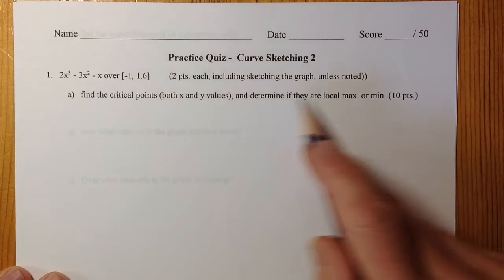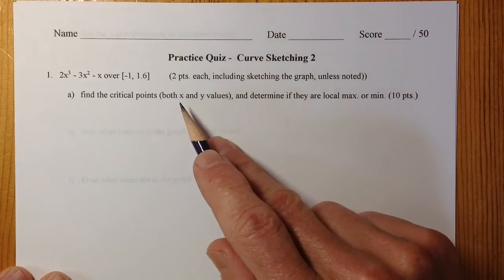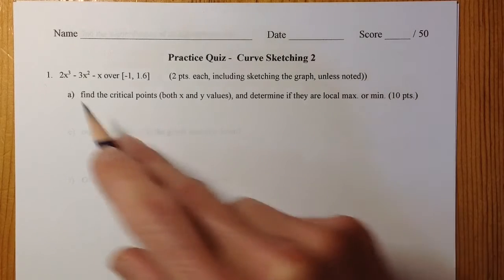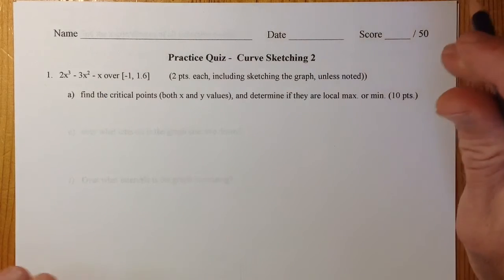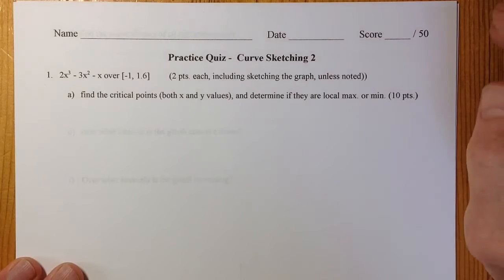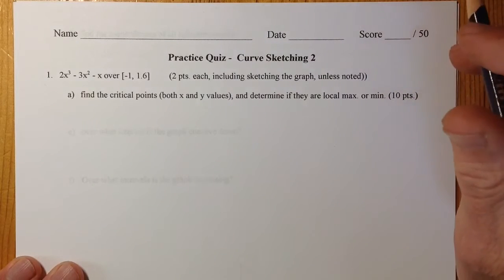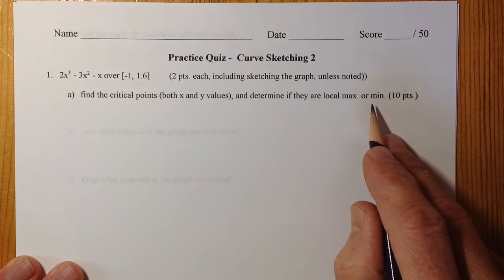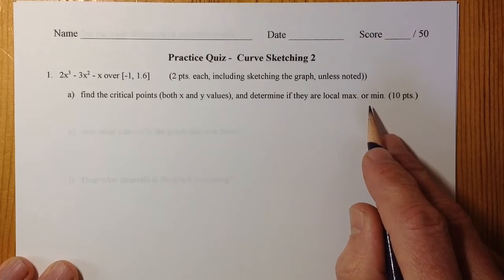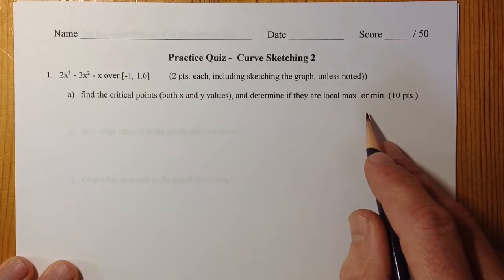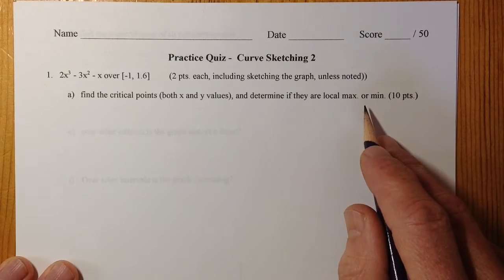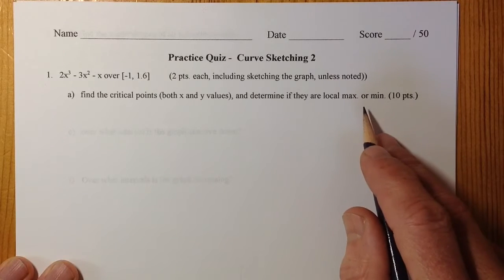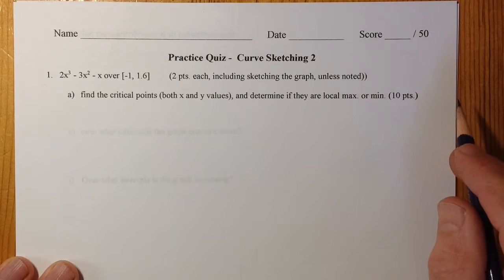Okay, so again, finding critical points means where the derivative is 0 or where the derivative does not exist, like it's infinite. Since we're not dividing by anything here, there probably won't be an infinite derivative. So basically figuring out where the derivative is 0 and then figuring out if it's a local min or max, which means where the derivative goes from positive to negative or from negative to positive, or the second derivative is greater than 0 or less than 0. Either option. I like the second derivative way.